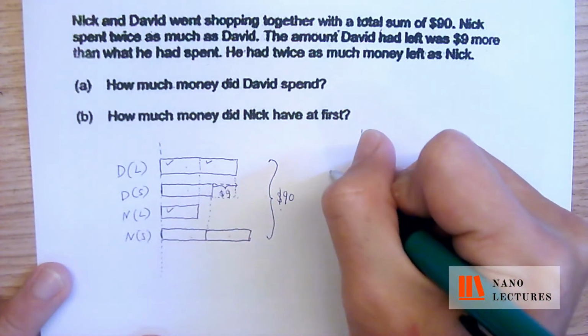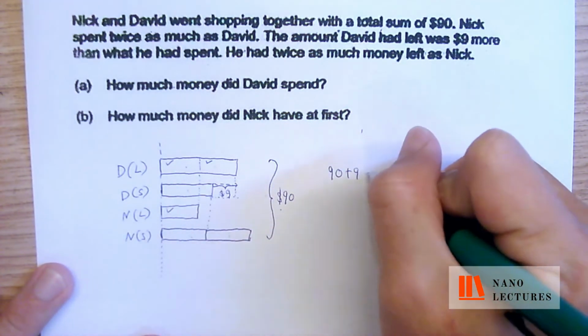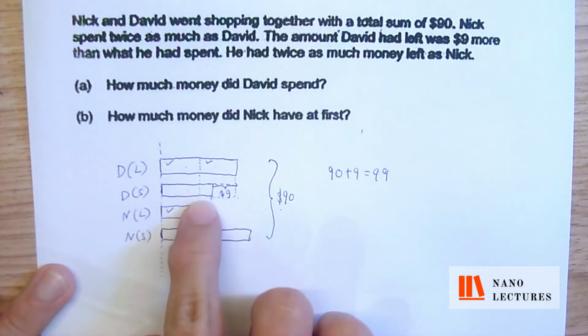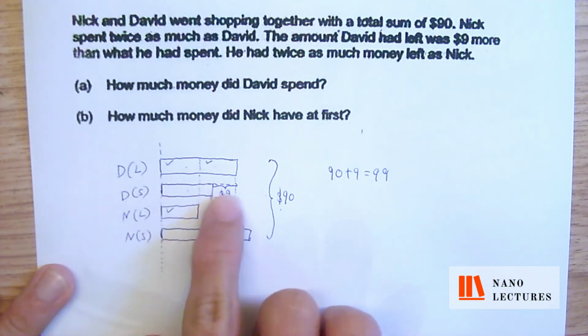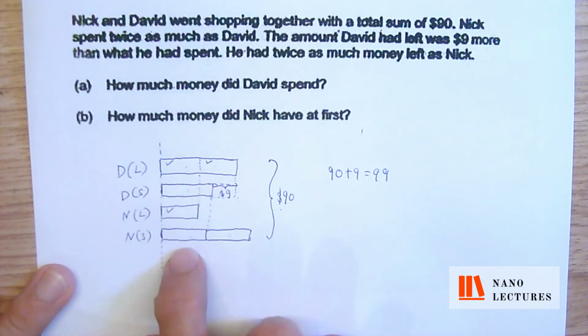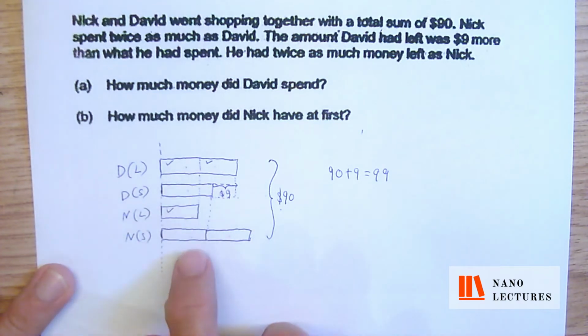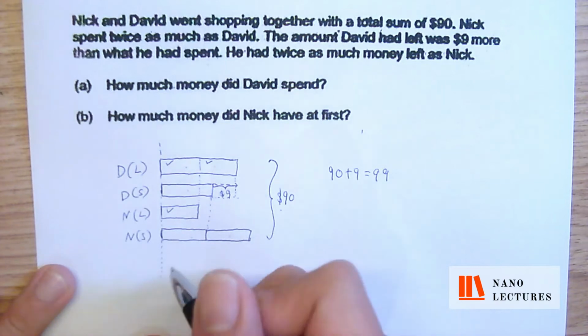Okay, so the first step, just take 90 plus 9, giving us $99. So we have converted this long bar into 2 short bars once we add $9. Now how about this? Same thing, we have to convert this long bar into 2 short bars and do the same for this. So I'm going to convert these 2, I'm going to redraw the model.